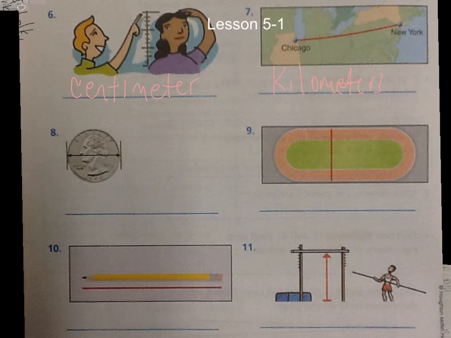The width of a quarter. Hopefully you all would do something like millimeters. And that's basically because if you do centimeters, it's only going to be like a couple centimeters, maybe a little over 2. But if you do millimeters, you get more of an exact number. So I like millimeters better on that.